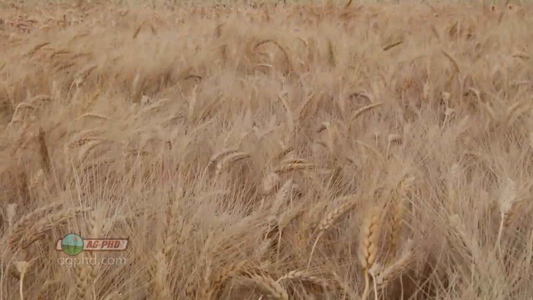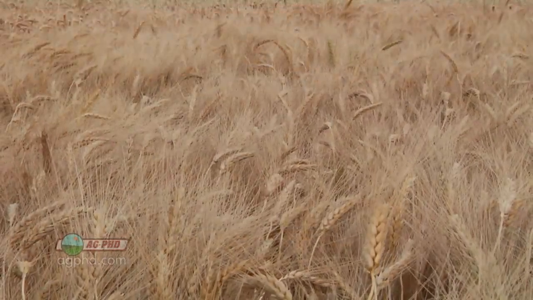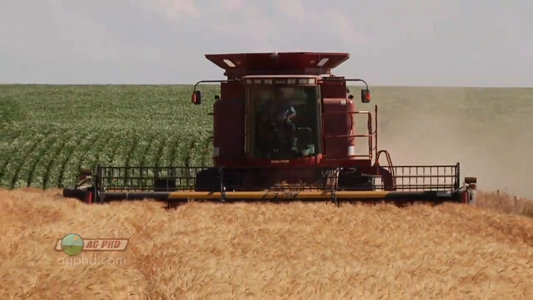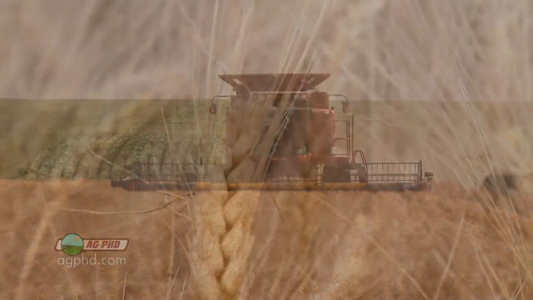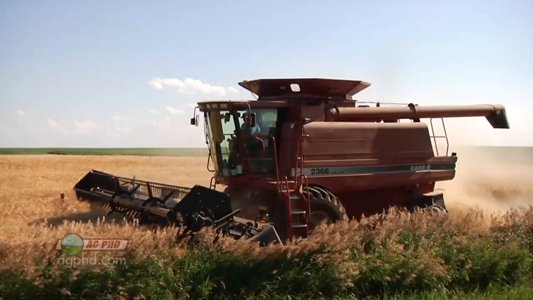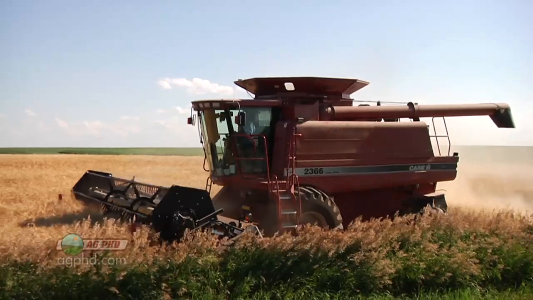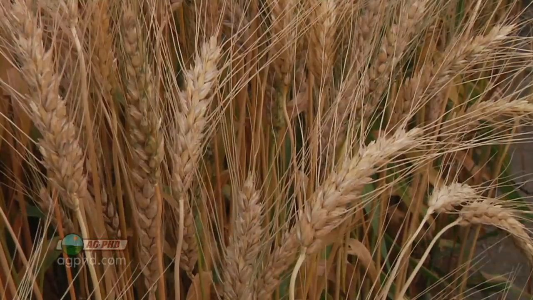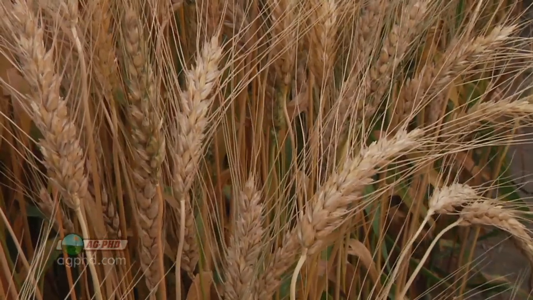All right, so we've talked a lot about protein. Let's talk about yield, because protein is one component, but yield is another thing, and it's not just the nitrogen that's holding yield back. I have a lot of guys that say, well, my wheat yields are disappointing. I guess I needed to put on more nitrogen. Not necessarily. P and K are a really big deal in wheat.